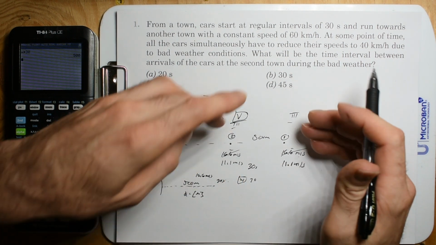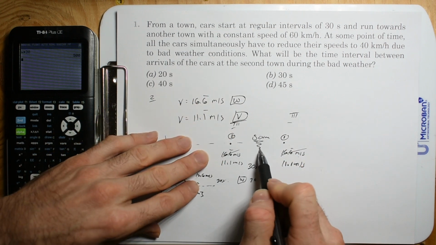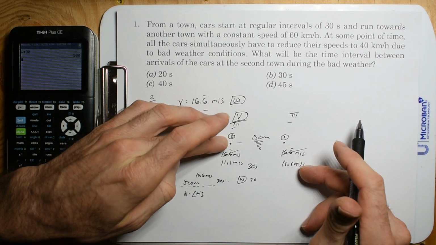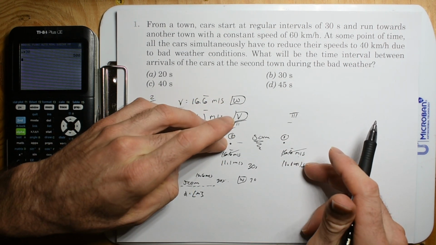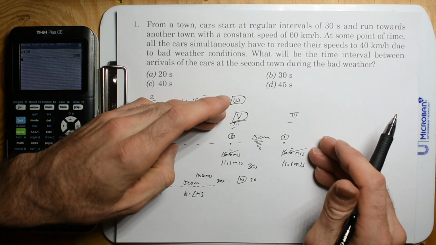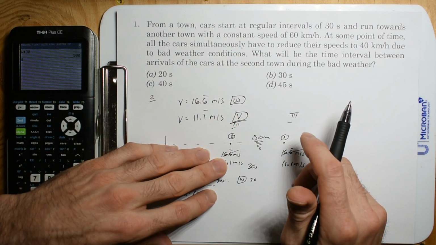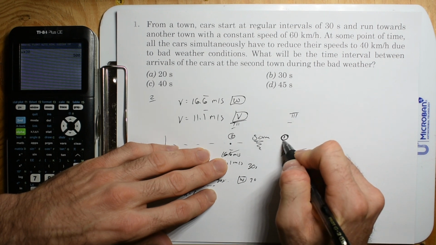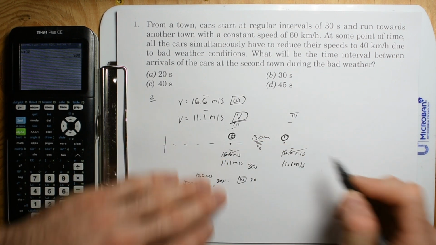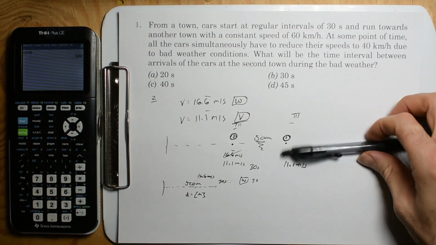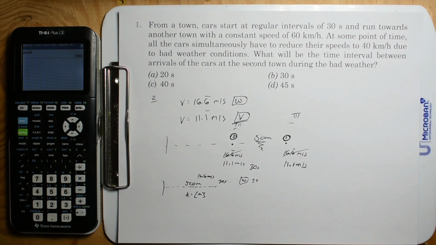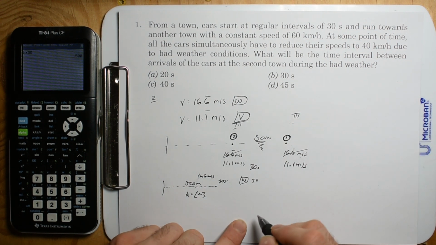Now, if that happens simultaneously, does this distance between them change? And the answer is no, because they're both speeds. So yeah, it's kind of fascinating. All right, back to it. So yeah, and this is kind of interesting.